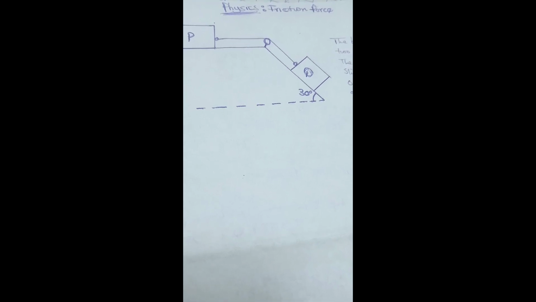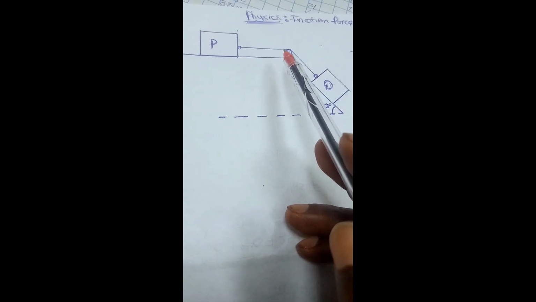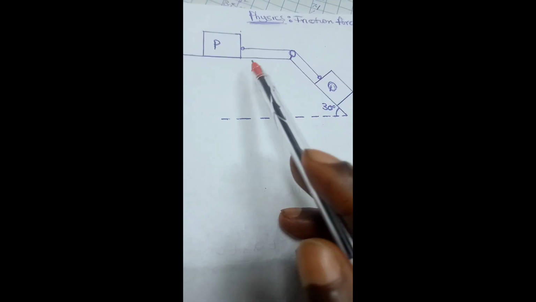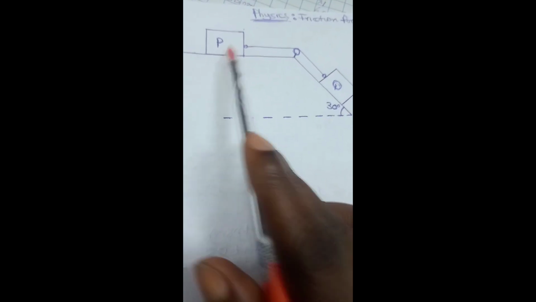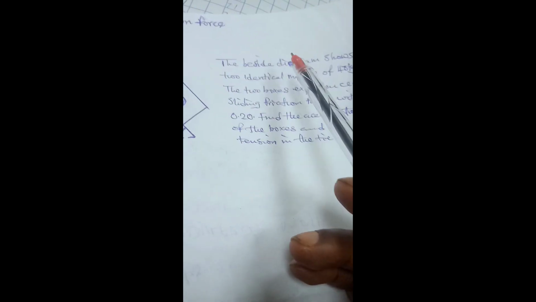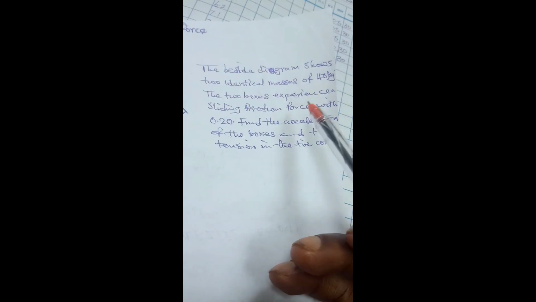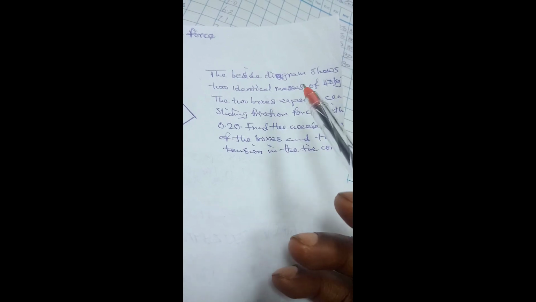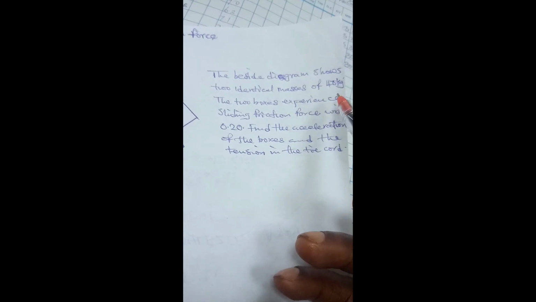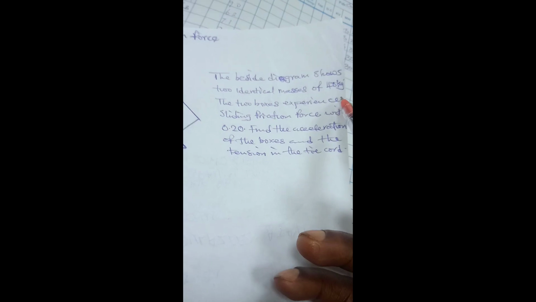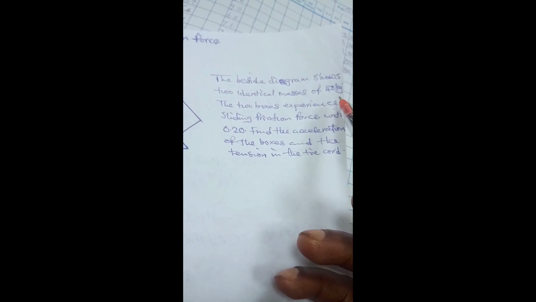So if you look at the question displayed on the screen, you will see that we have two boxes, P and Q. The question says the two boxes are of identical masses of 40 kg.